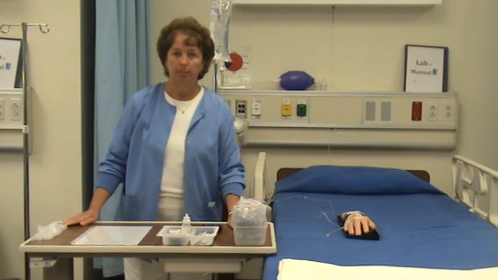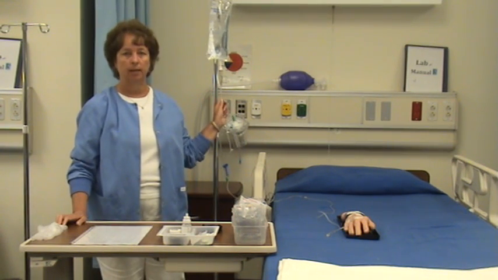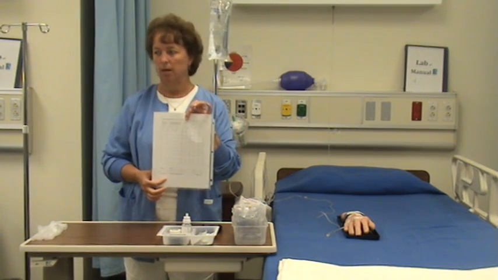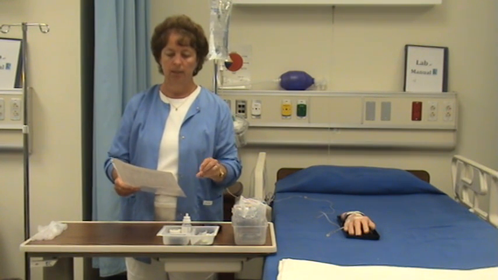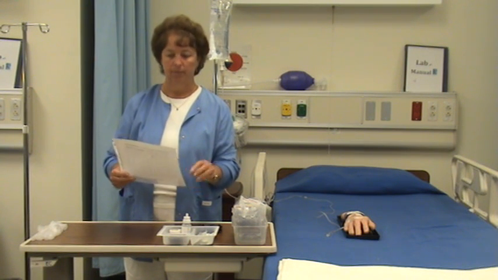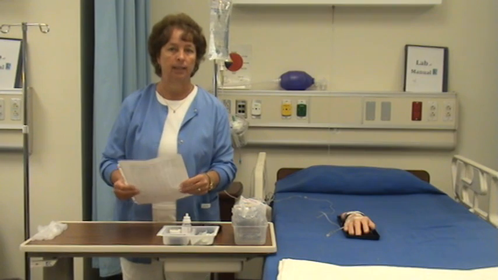I'm now going to demonstrate administering an IV piggyback medication through an existing IV line. I've got my medication sheet, my MAR, and the order is for SCF 500 milligrams in 100 milliliters of normal saline every 8 hours, IV piggyback every 8 hours. And the patient has an IV, and it's D5.5 normal saline at 100 milliliters an hour.